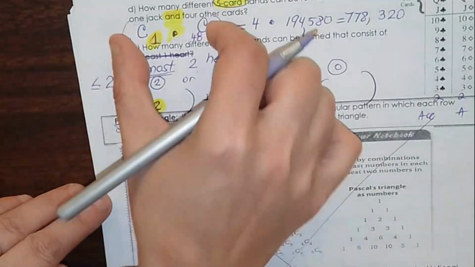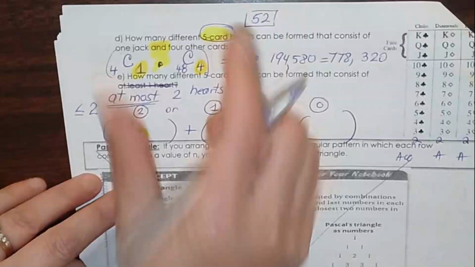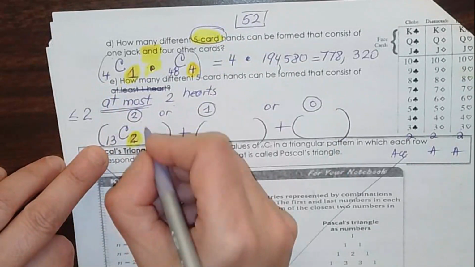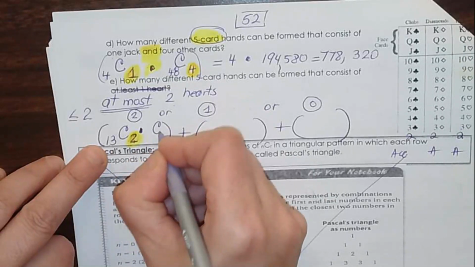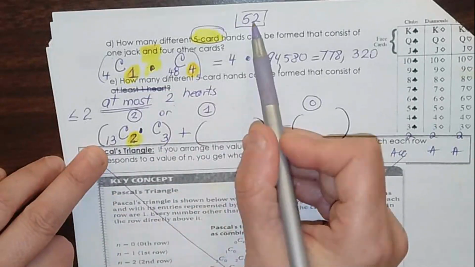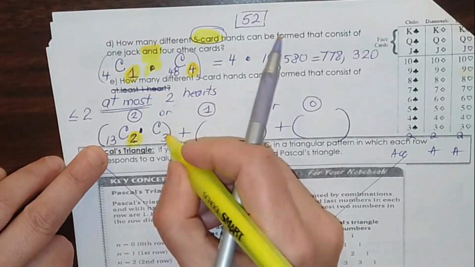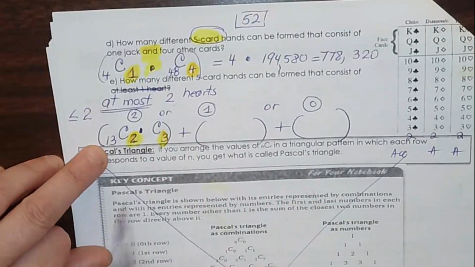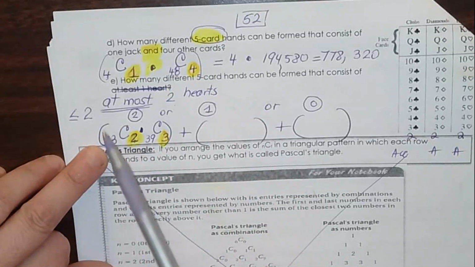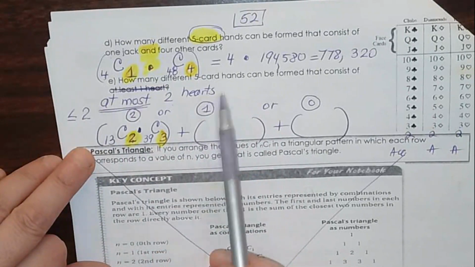I need to come up here with something that was the same here. So 2 out of 13 are hearts. I'm picking 5 cards. The other 3 are not hearts. So what's 52 minus 13? 39.